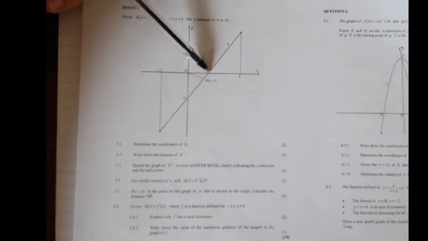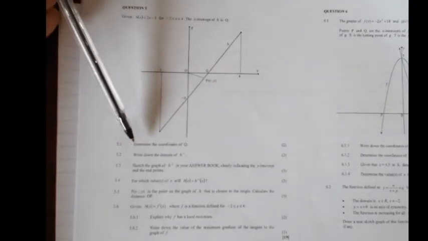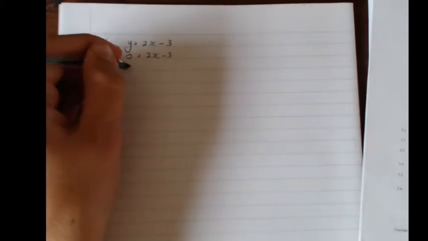So this q is the x-intercept, and the first question that they ask is to determine the coordinates of q, which is, as they said, the x-intercept of the graph. I get the x-intercept by making y 0. Since the equation is y is equal to 2x minus 3, by making y 0, let me just take the 2x that side and solve this.